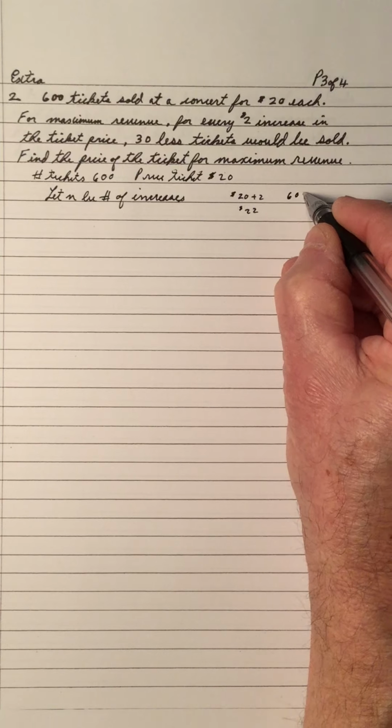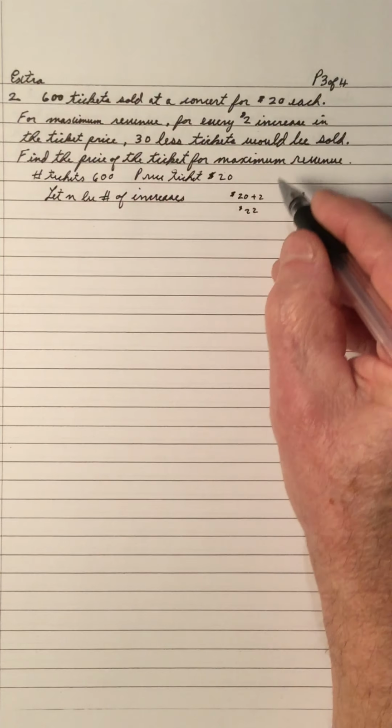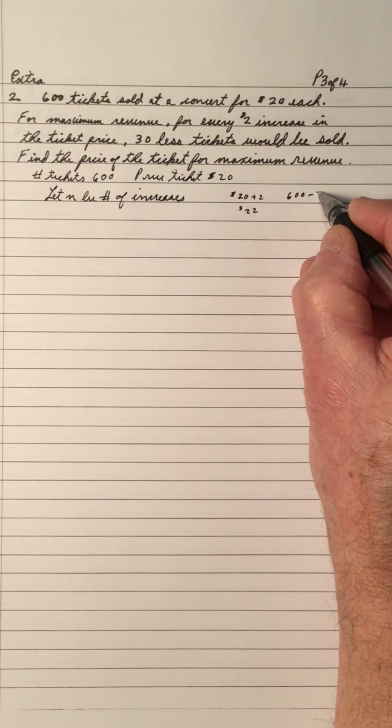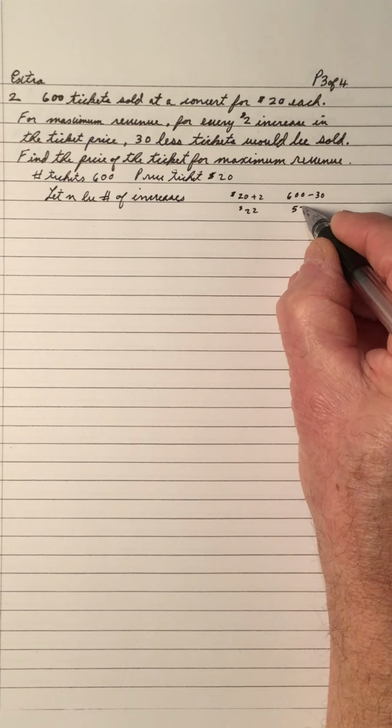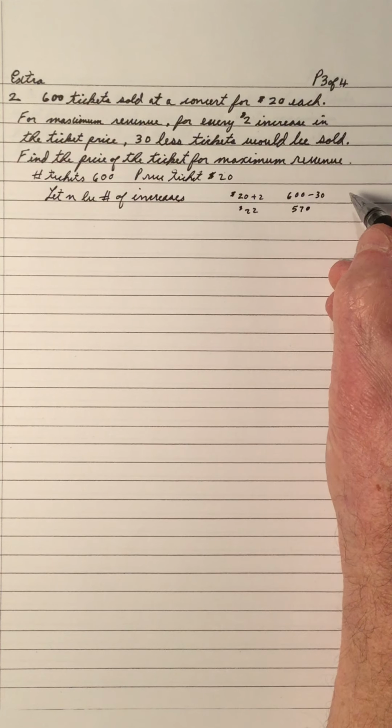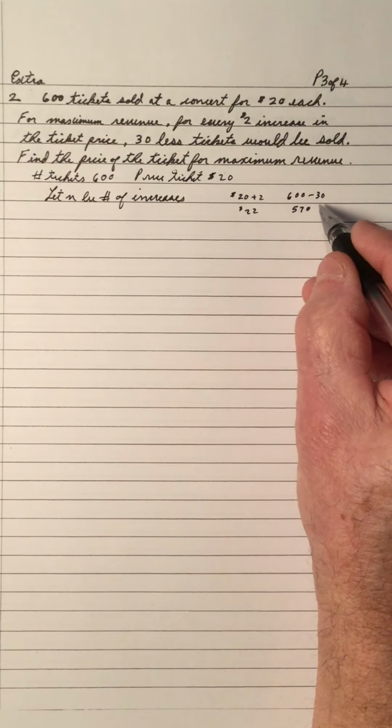But in doing so, you're going to lose 30 people going in, so you're going to have a 570. And so you have a certain revenue.